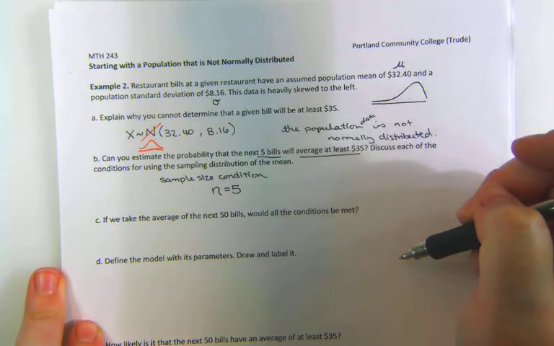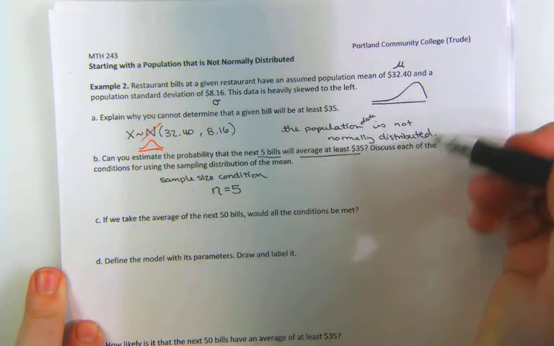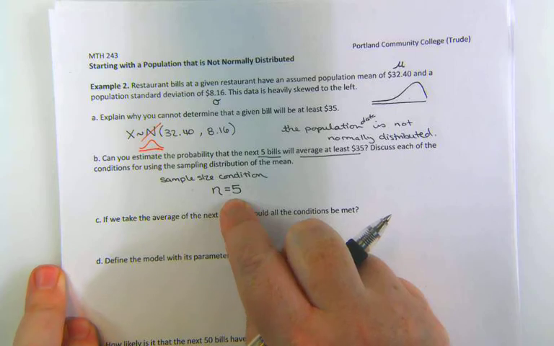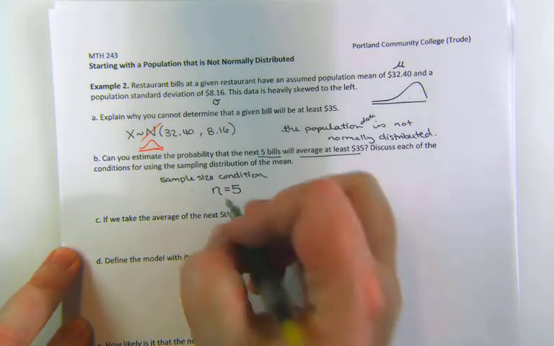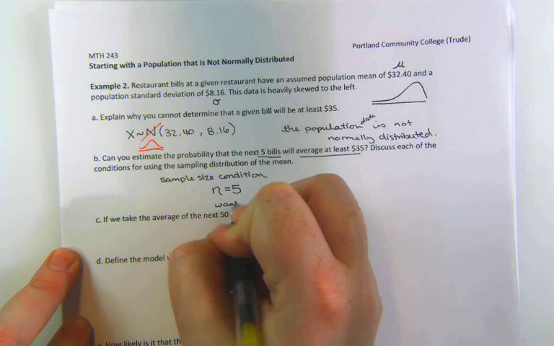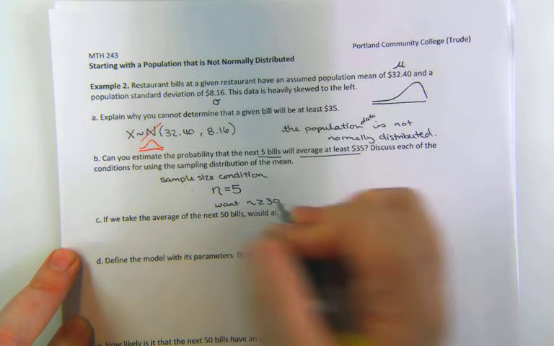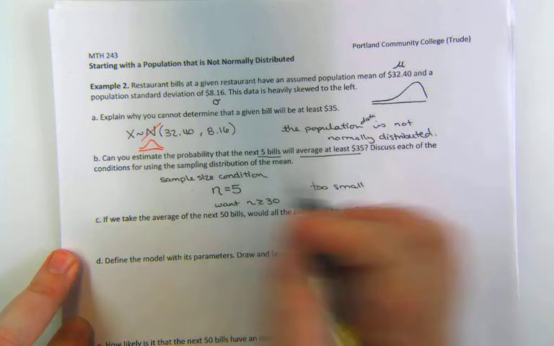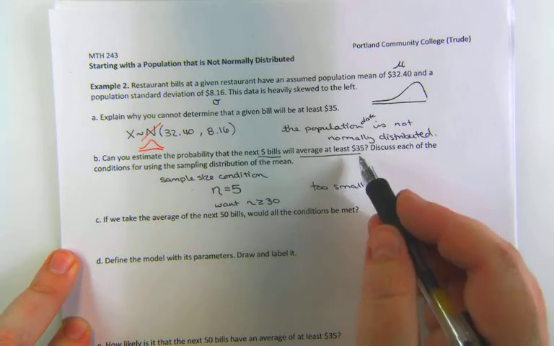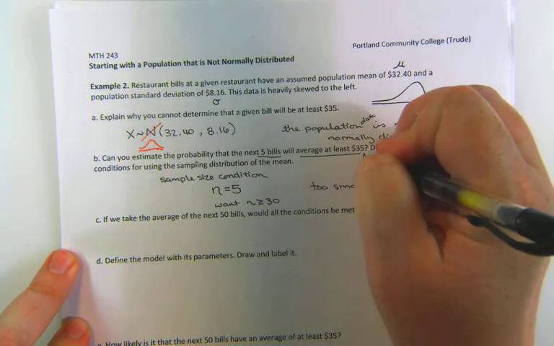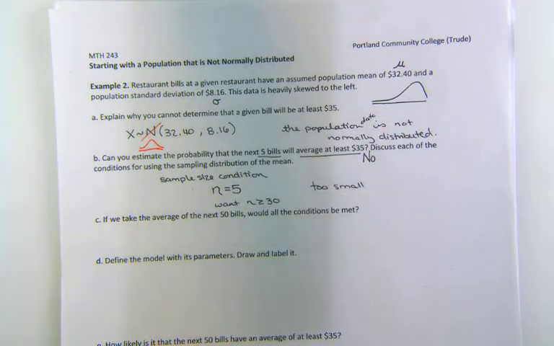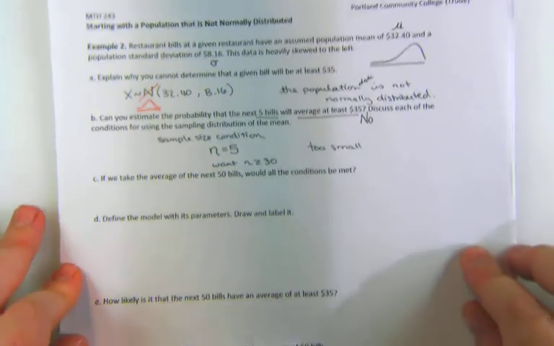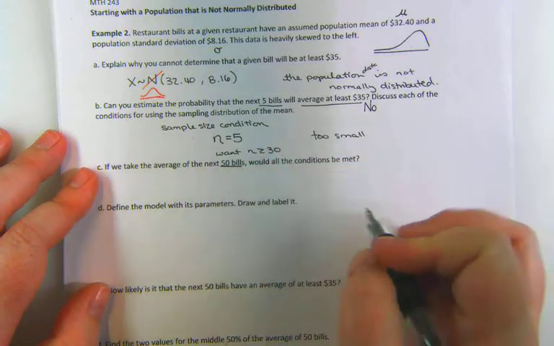And remember from that simulation, when we had skewed data and a small sample size, the distribution of means ended up being skewed as well, and we don't want that. We want a nice bell-shaped curve. So for our sample size, remember the rule of thumb is we want a sample size of at least 30, and this is just too small. So, can you estimate this average being at least 35? No, it's because our sample size is just too small.